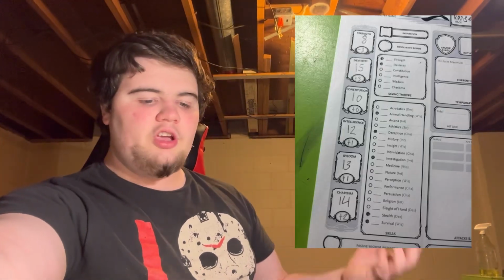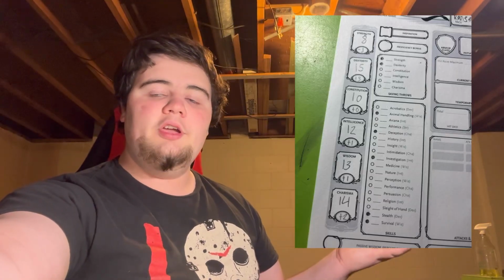Now, let's look at these stats. First up, this character has a -3 in strength. I'm playing a dual-wielding character. I don't really see that much use for strength.